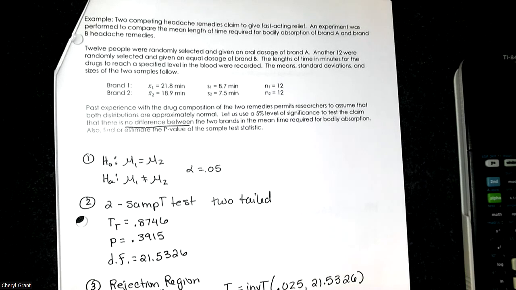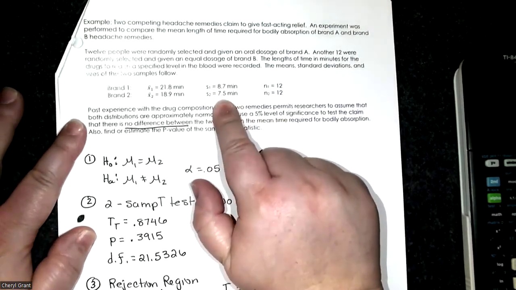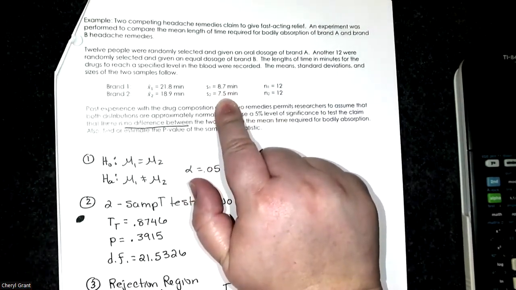So the means and standard deviations of the samples are below. These are from the sample, not the population.